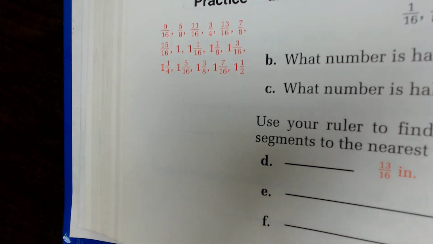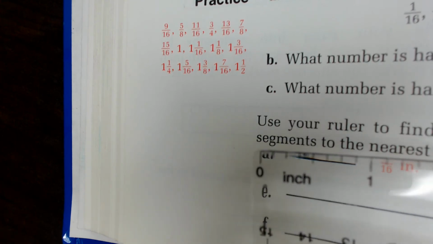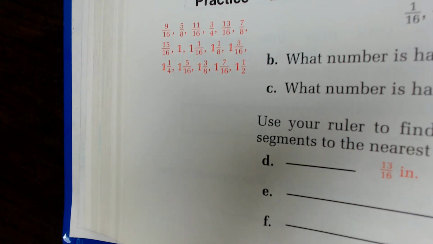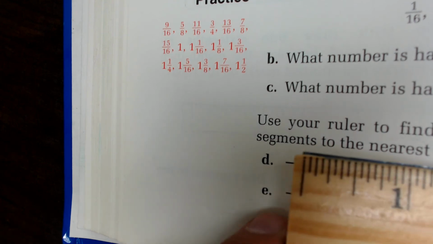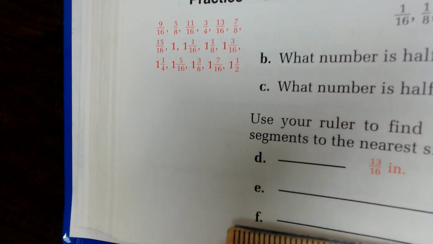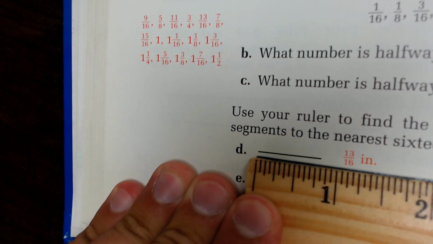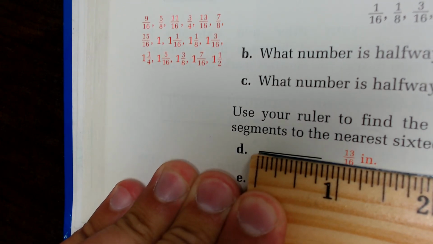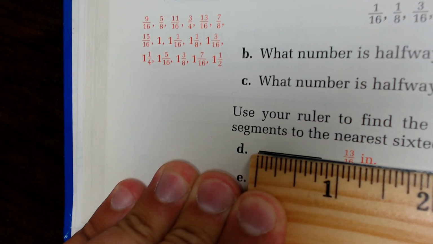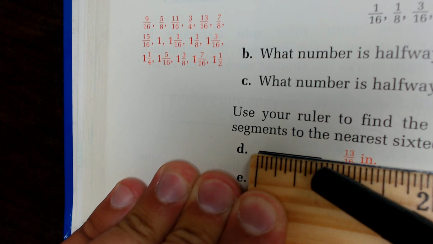If you have a ruler that is not marked out into 16ths of an inch, that is how you measure to the nearest 16th of an inch. If you do have a ruler that is marked out to 16ths of an inch, like this one is, it becomes a very simple process. You would just line it up and then count all the way up to that 13th line.